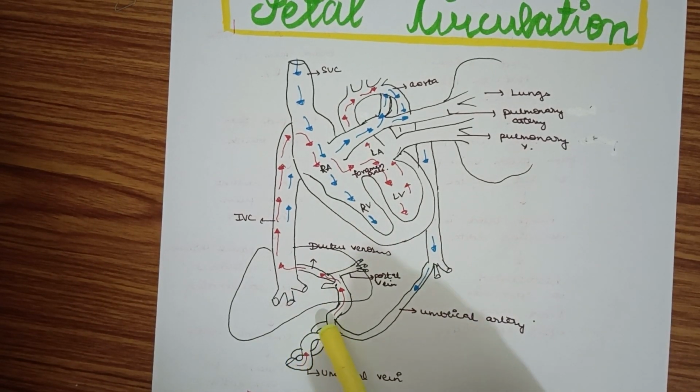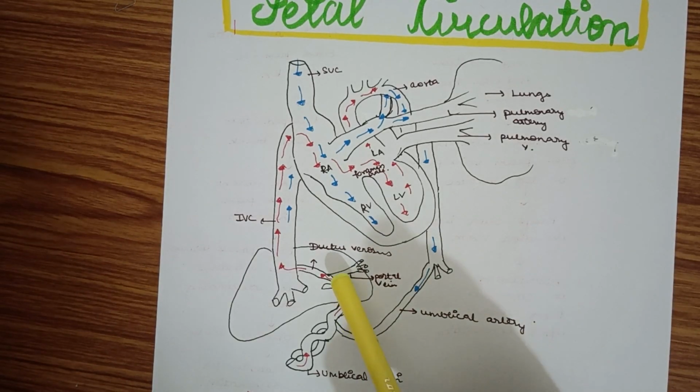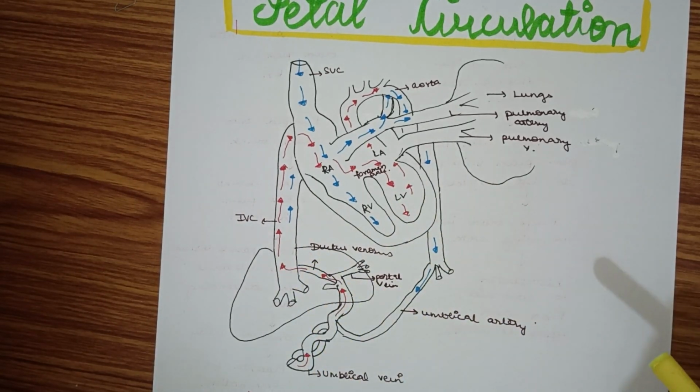So here the oxygenated blood passes via the umbilical veins and goes into the portal vein. Very little blood passes through the liver, and most of the blood is shunted from the portal vein directly into the inferior vena cava by a connection which is known as the ductus venosus, which is present only in the fetal circulation and not in the adult circulation.